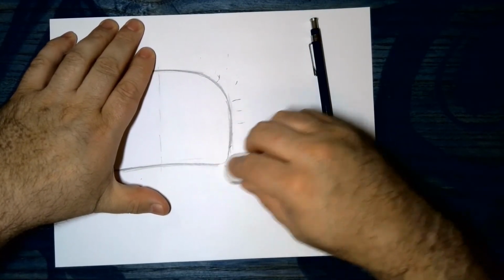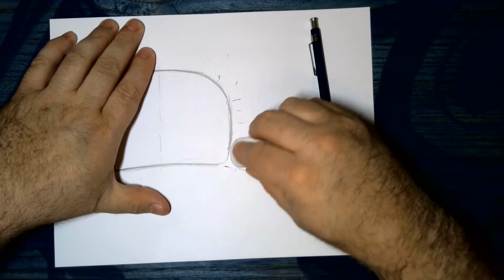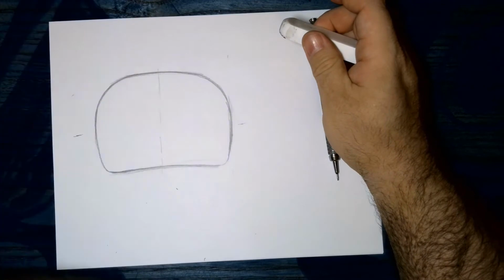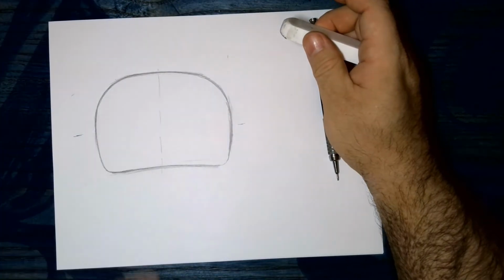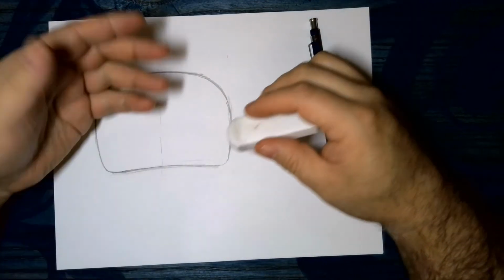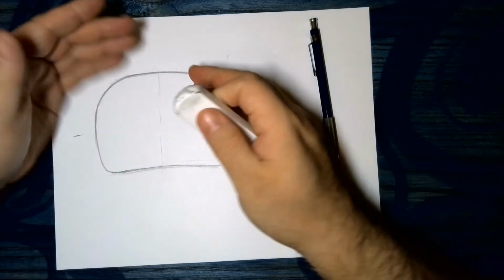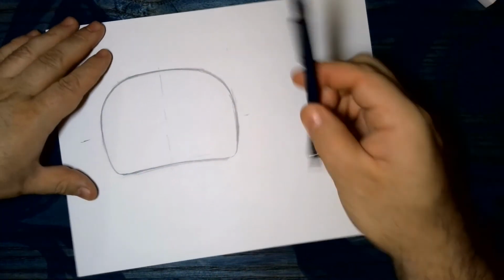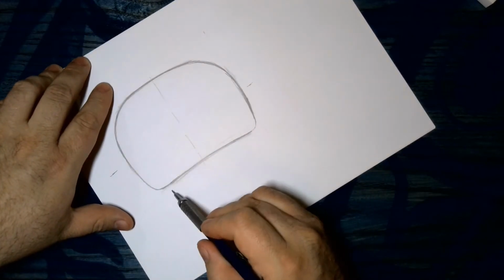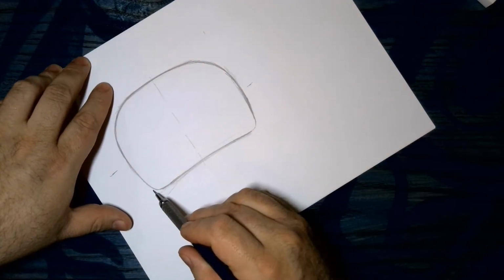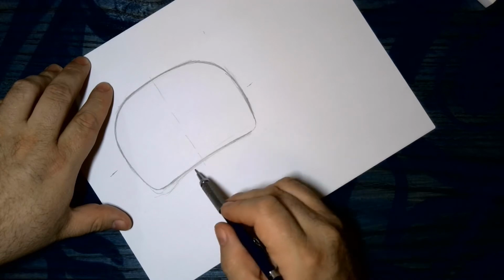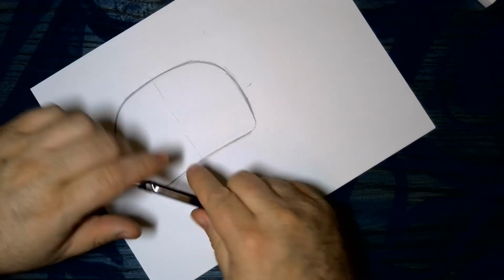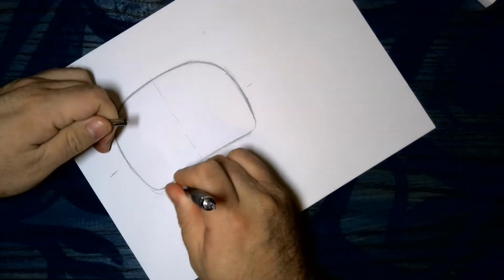Now, if you don't like your ovoid, that's okay. This is being drawn in pencil, which means you can go through and make your corrections before you erase. So if you see something you don't like, your bottom corner is maybe coming down too far and then up too sharp so it looks uneven, make your correction.